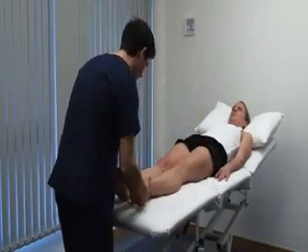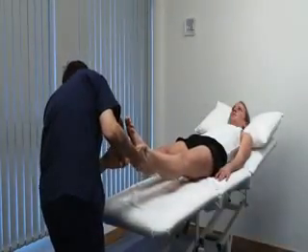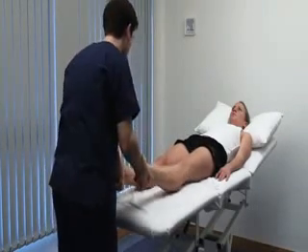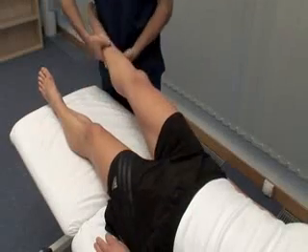Let your legs go floppy and let me take the weight. With the patient relaxed, lift the heels to assess for any hyperextension or recurvatum. Up to 10 degrees of symmetrical hyperextension is normal. And just let me take the weight of your legs.